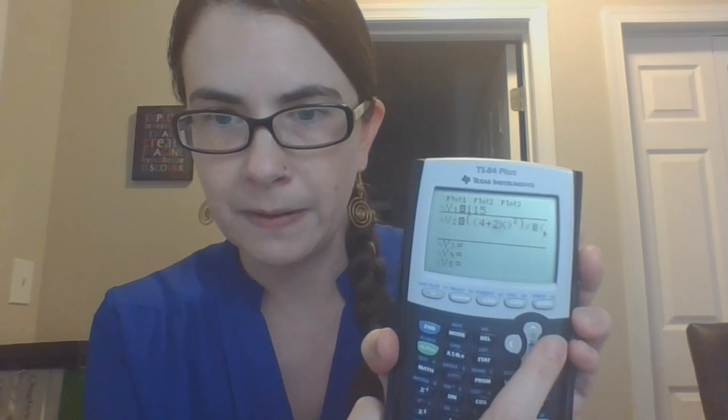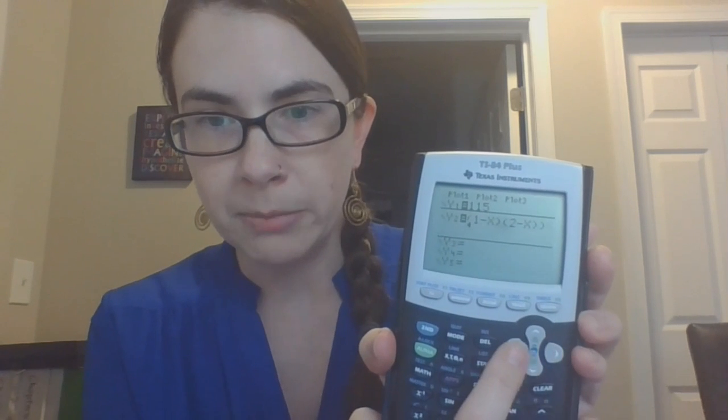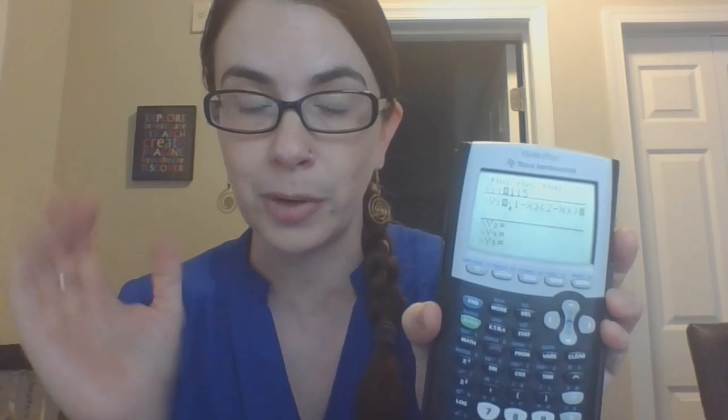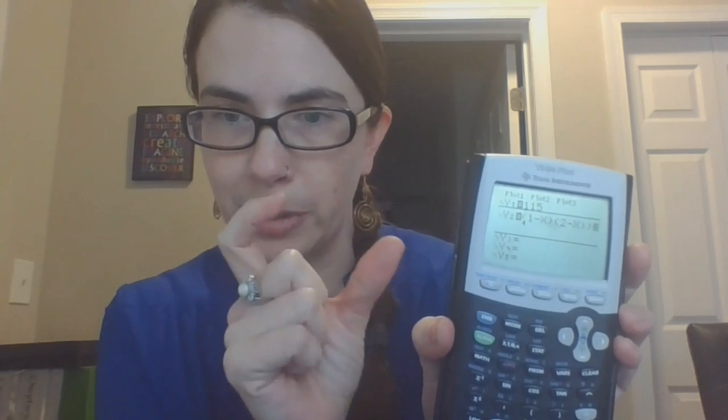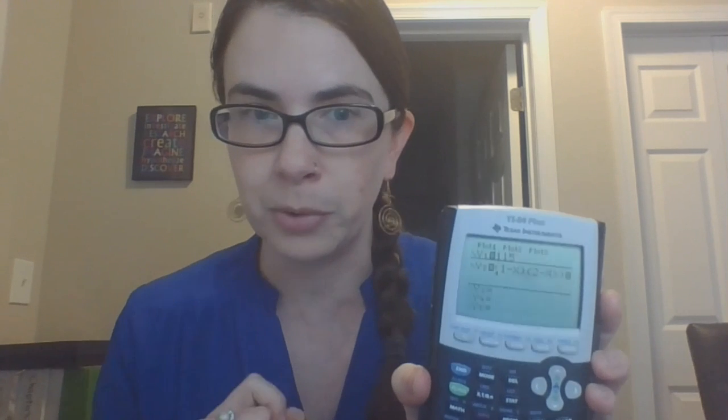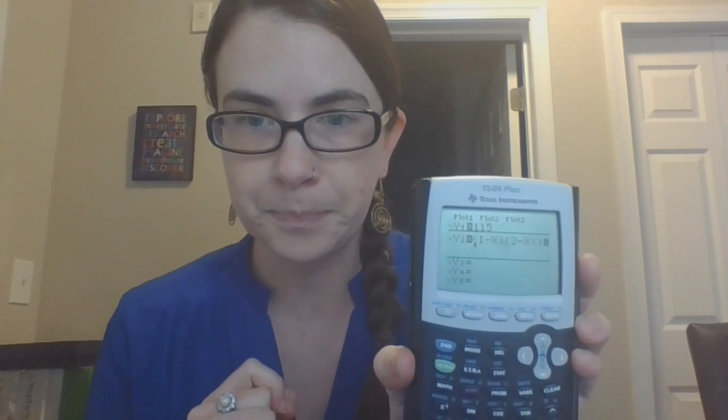Let me scroll over. That expression was 4 plus 2x squared divided by 1 minus x times 2 minus x. Again, I put a set of parentheses around each one of those expressions, 1 minus x and 2 minus x, but I also put a set of parentheses around the entire denominator. You've got to be real careful with your parentheses here.